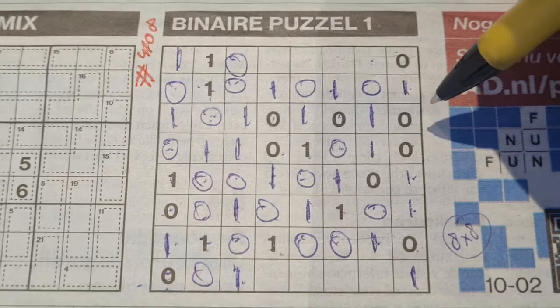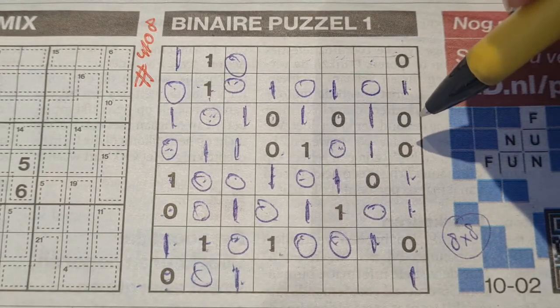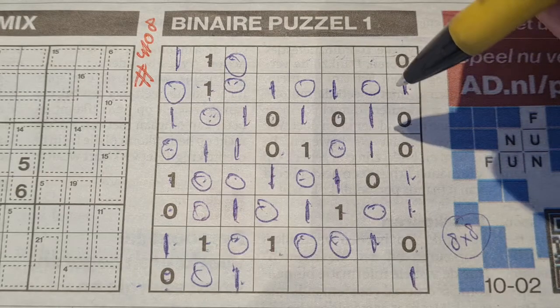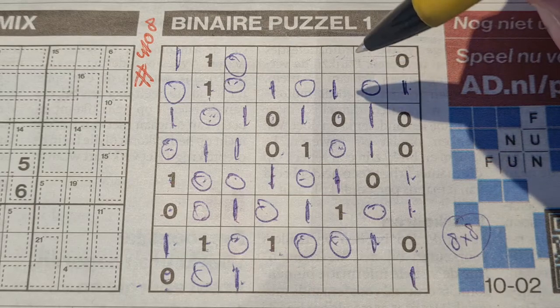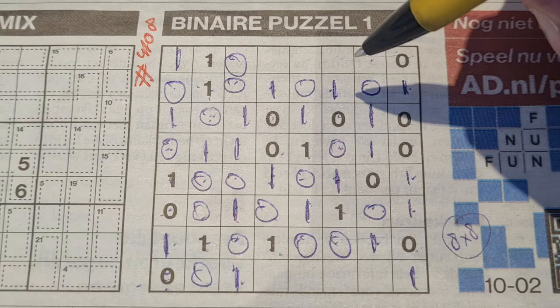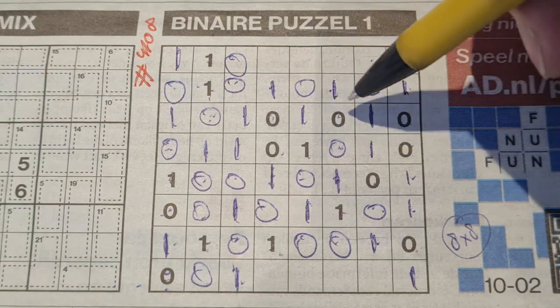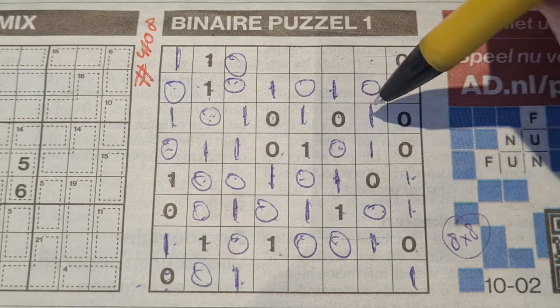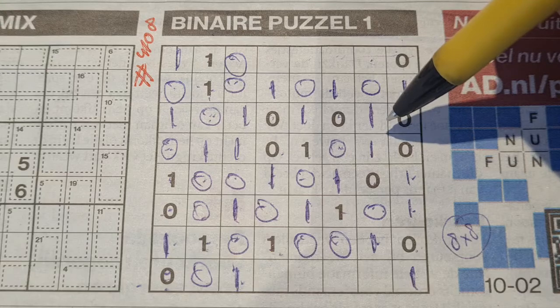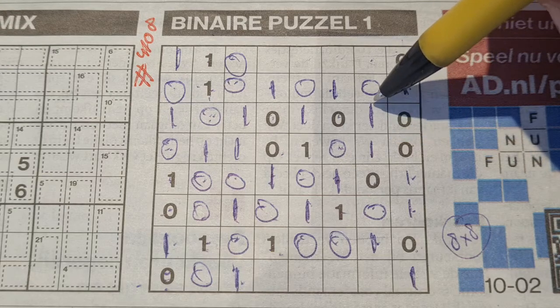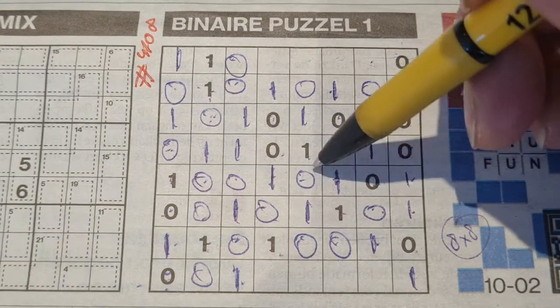Then I need to compare. Yes, then I need to compare. Will be difficult. Oh, almost.